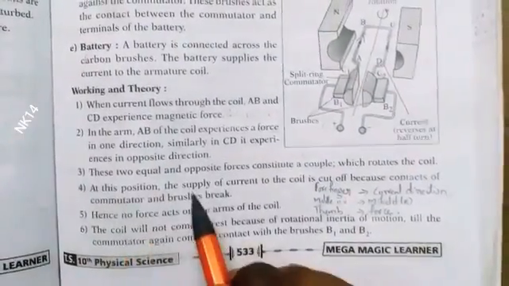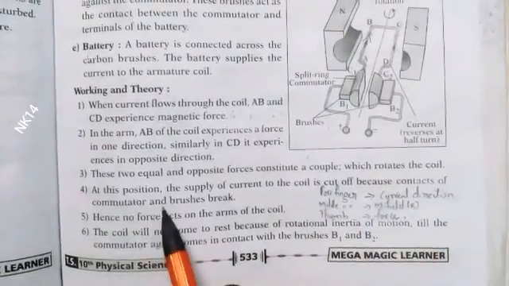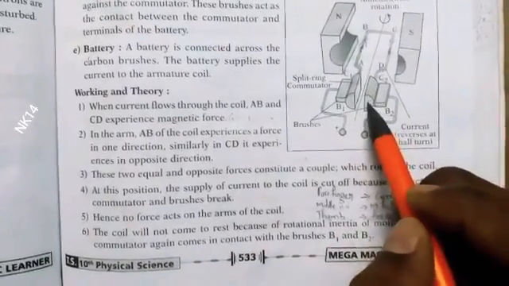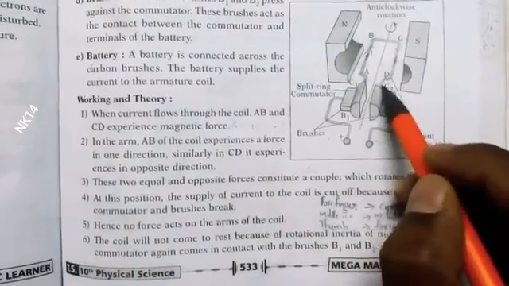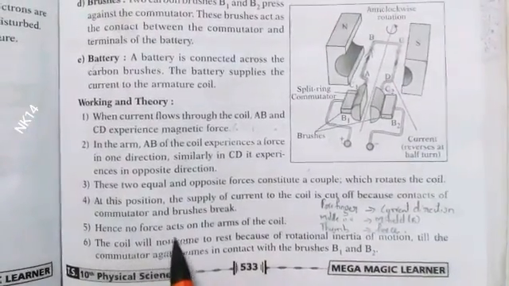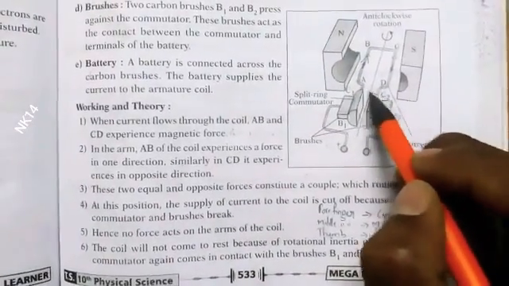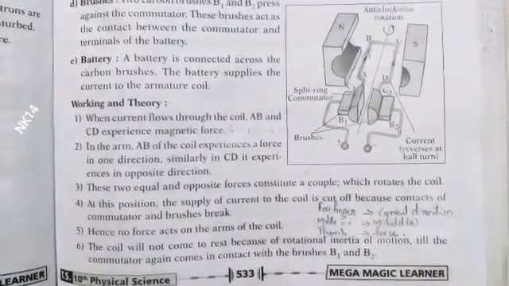Next, at this position, the supply of current to the coil is cut off because the contacts of the commutator and brushes break. So what happens? After half rotation, there is a chance of the contacts breaking. Hence no force acts on the arms of the coil. So if the contacts break, there will be no force.